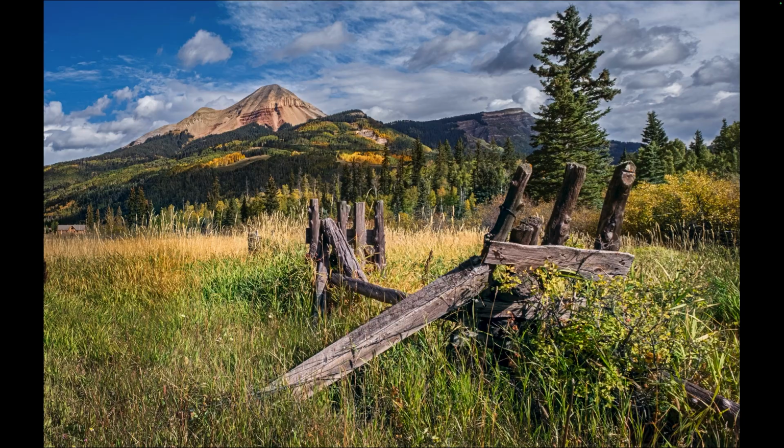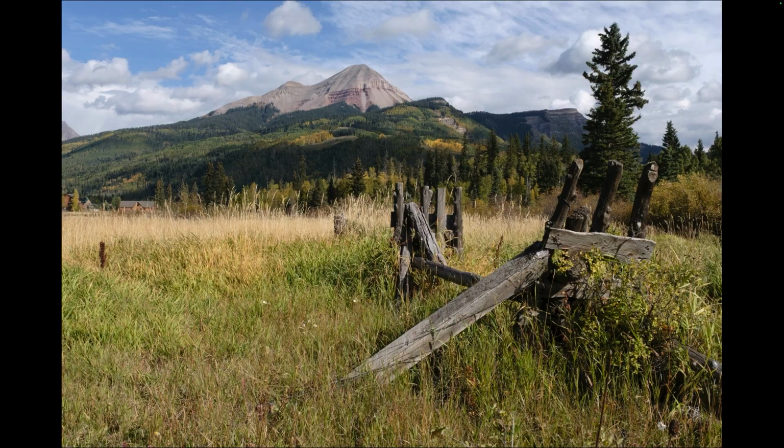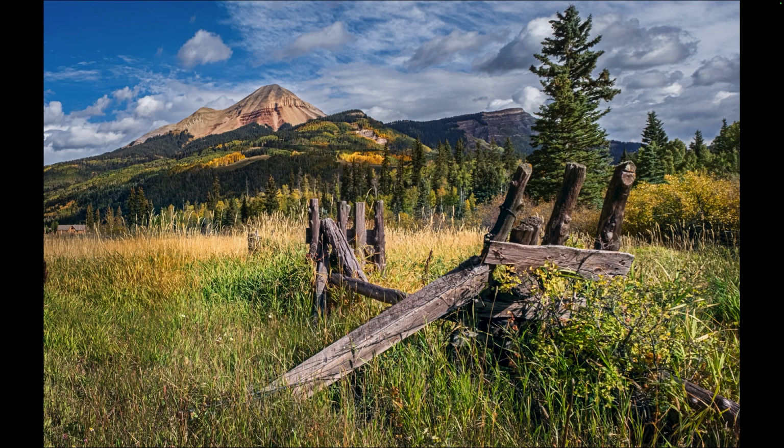But there you go. You can do interesting things with the transformation tools in Lightroom. In this case, we actually used a horizontal transformation to bring the stuff on the right over to the left a bit. And it created a much nicer shot. Cool stuff.